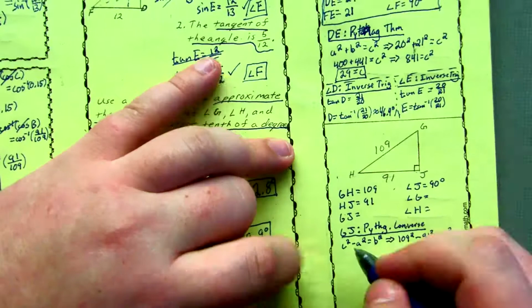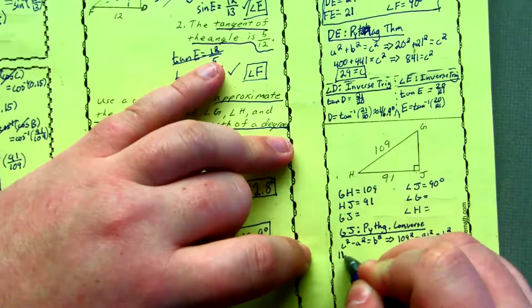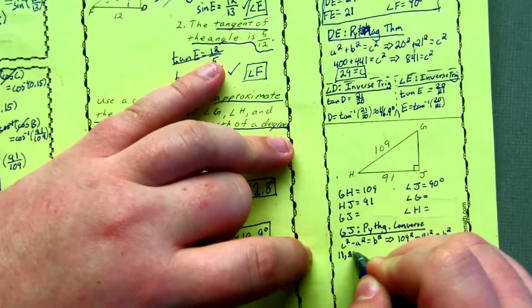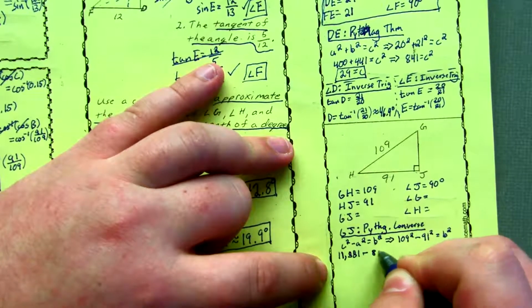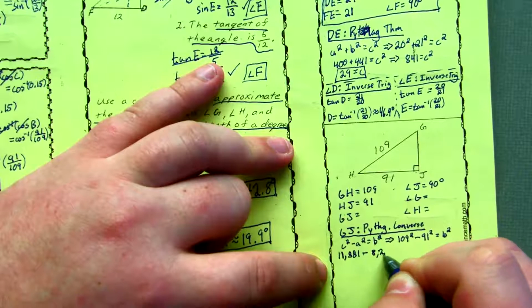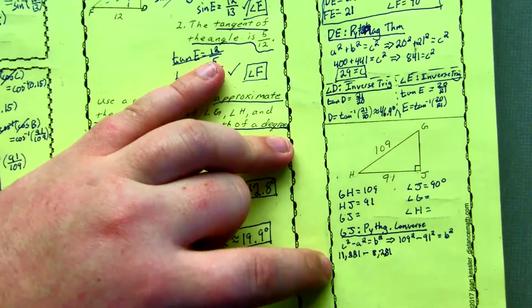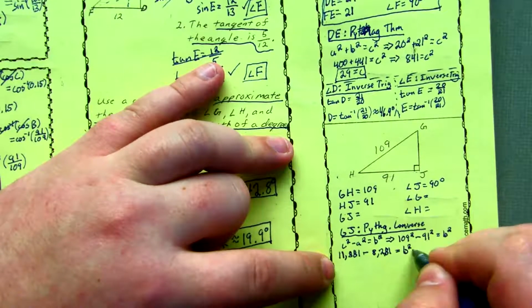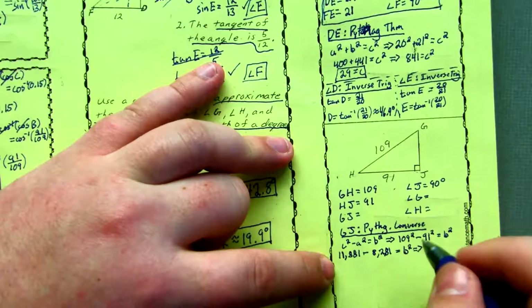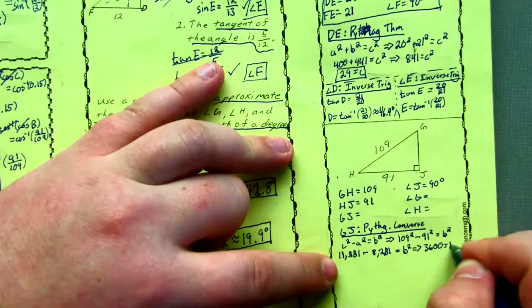Which means, and these are big numbers here, but that's okay, 11,881 minus 8,281 is equal to b squared, which means 3,600 equal to b squared.